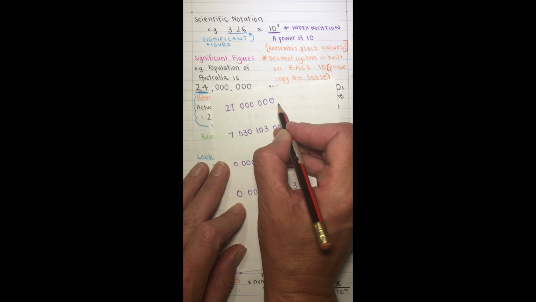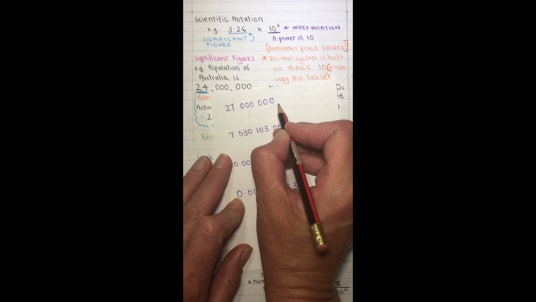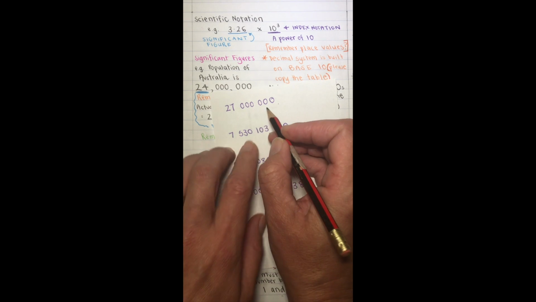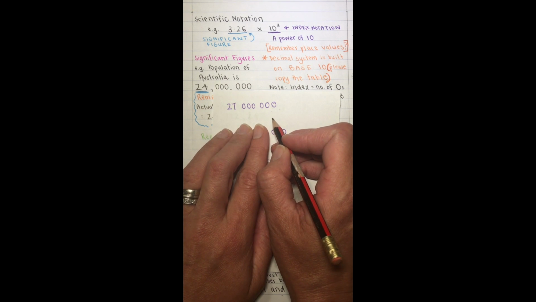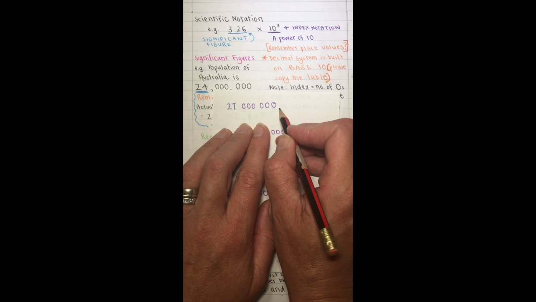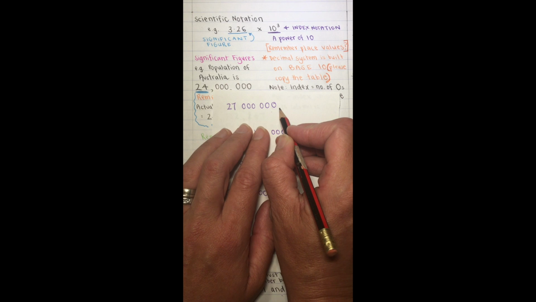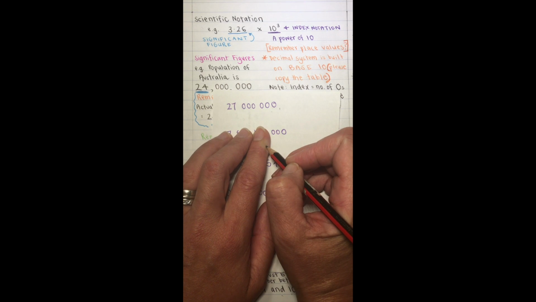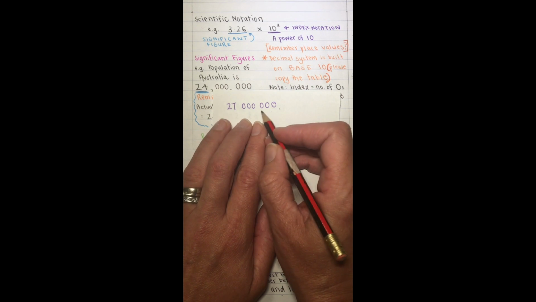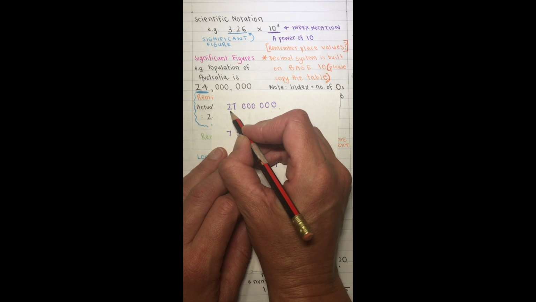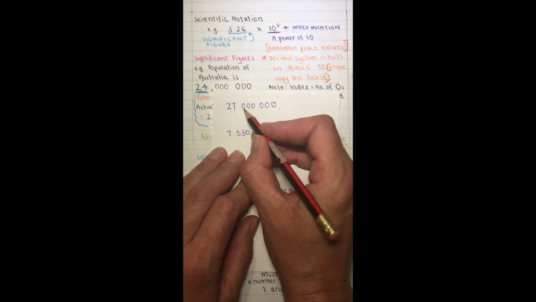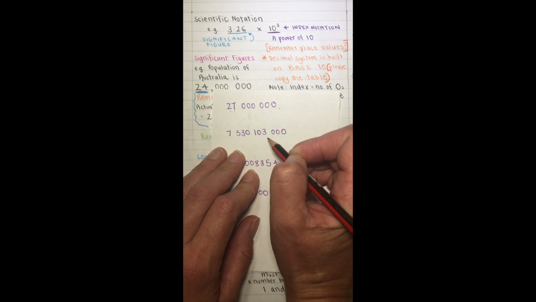27 million. Let's write this in scientific notation. I need to look for the significant figure here. I don't know the context of 27 million. I don't know if that's an accurate measurement of something or if it's an estimate. I'm thinking it's probably going to be an estimate. So if I don't know, I'll assume it is. So in this case, I look for the first number that's not a 0, it's a 2, and a 7, followed by 1, 2, 3, 4, 5, 6 zeros.